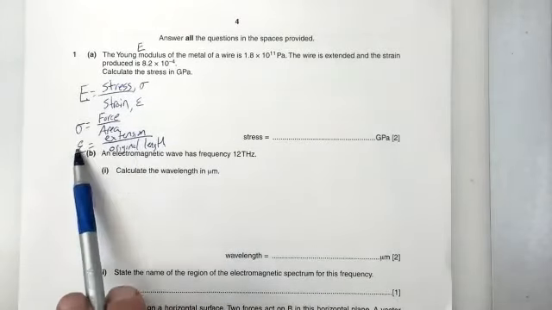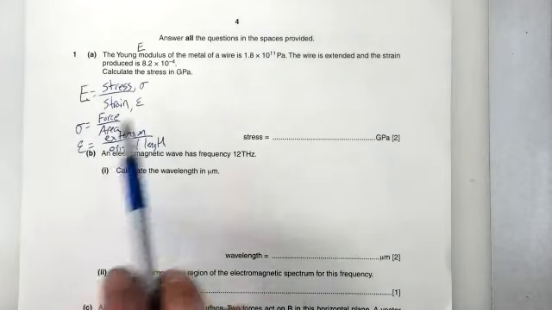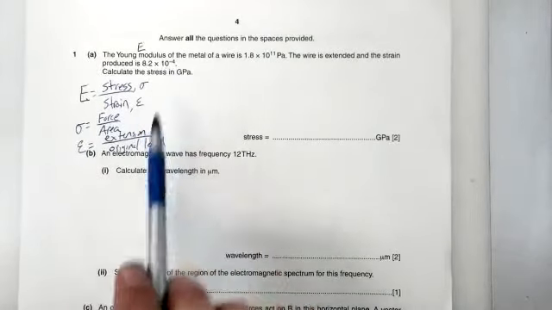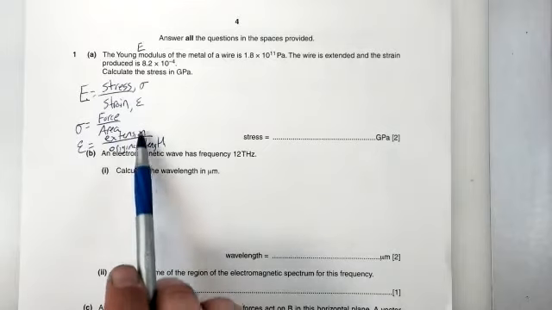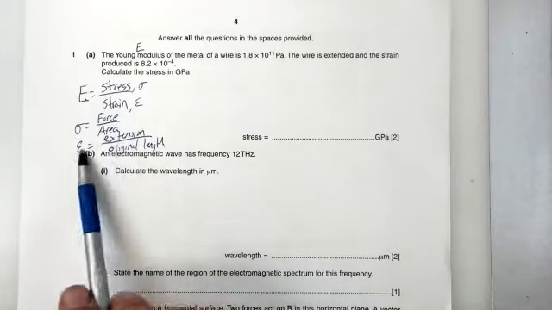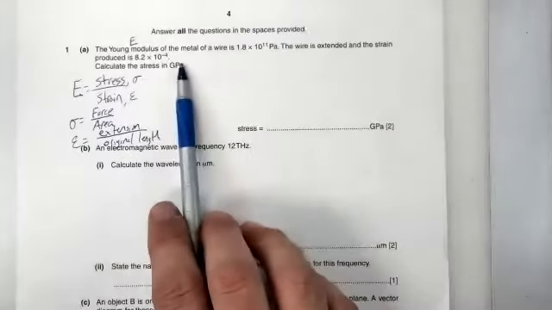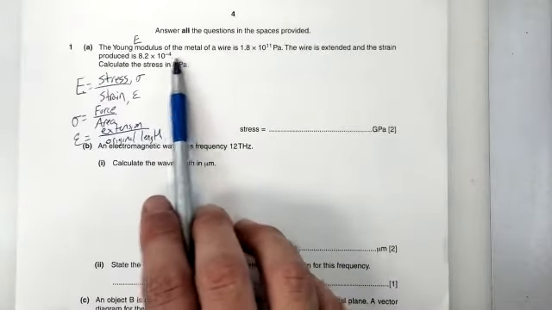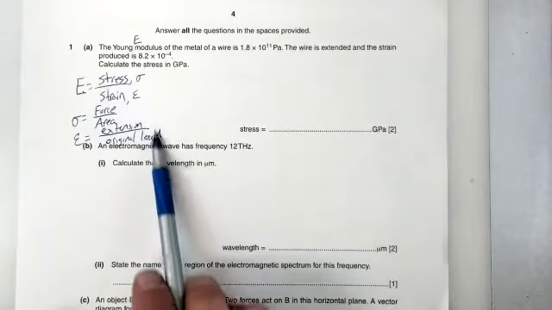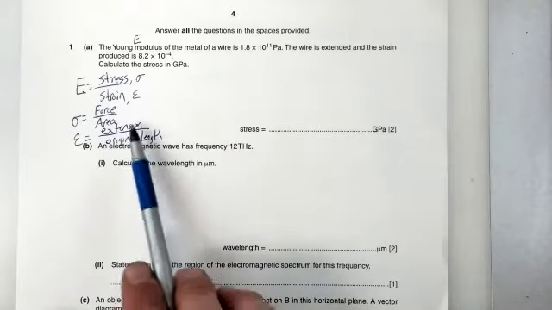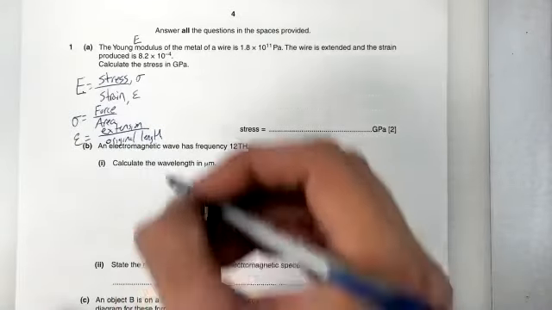So you can report strains as a percent, like I just did, or as a decimal, like they've got here. But because both of these are lengths, the units cancel out. So there's no units with strain, okay? 8.2 by 10 to the negative 4, no units because it's just a ratio of lengths, extension to original length.